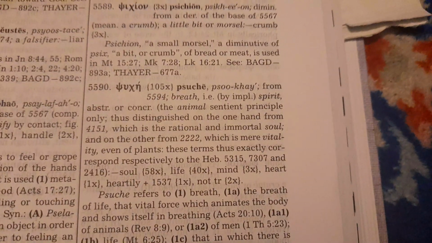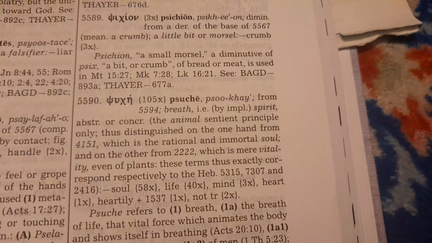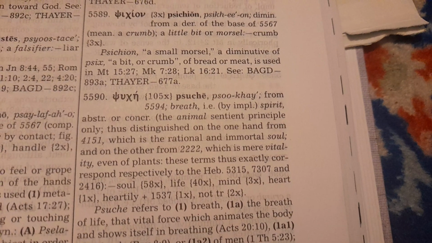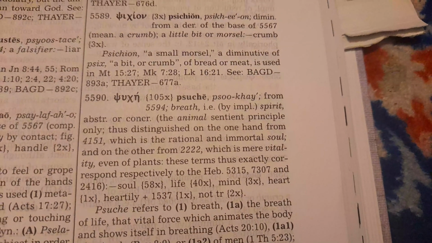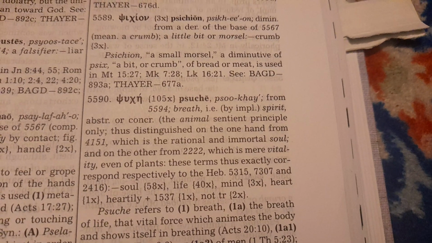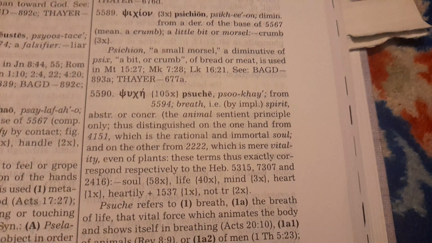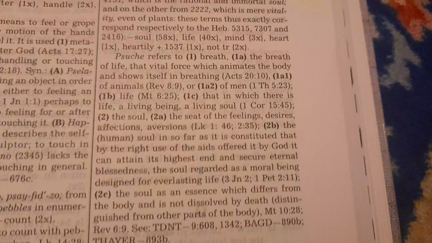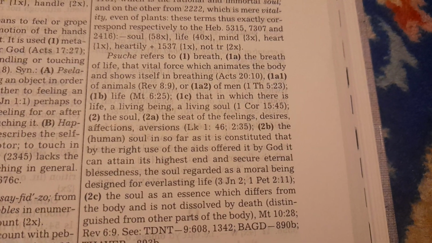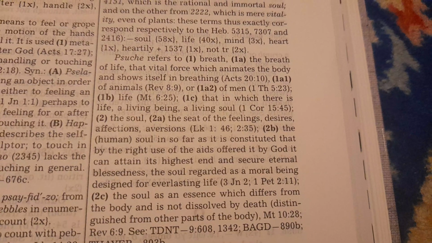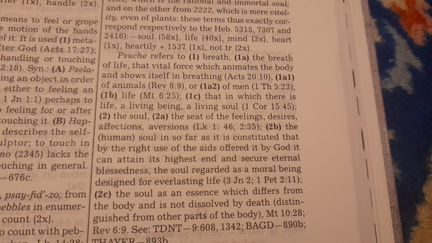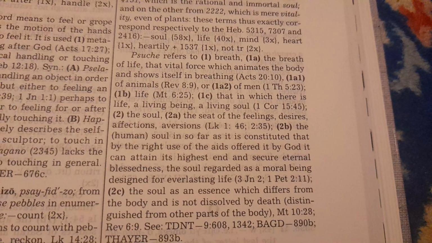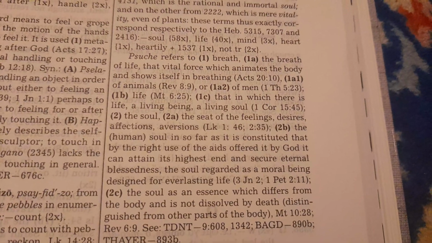So they're saying here that the soul isn't immortal. It's distinguished from the word spirit or pneuma, but the spirit and the soul are not immortal. So this is a bit misleading, but they are making the distinction, and they are saying that the psyche or the soul is not immortal. Psyche refers to breath, the breath of life, that vital force which animates the body and shows itself in breathing of animals, Revelation chapter 8 and verse 9, and of men.